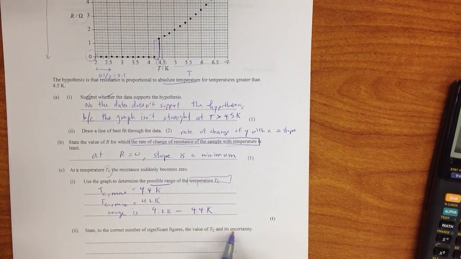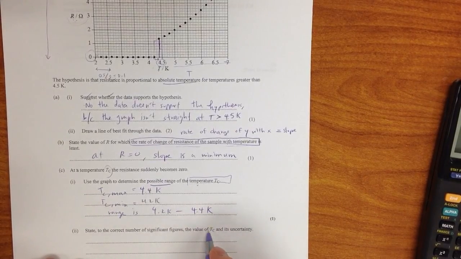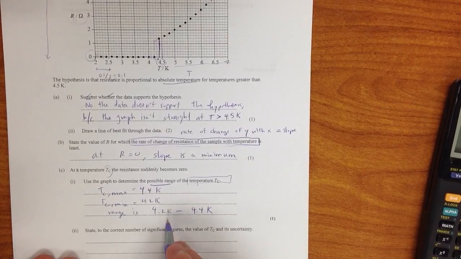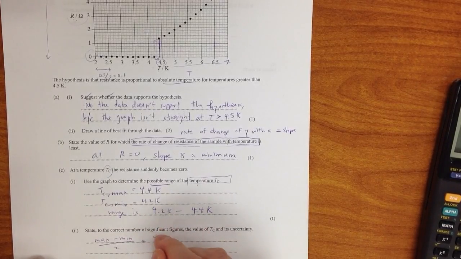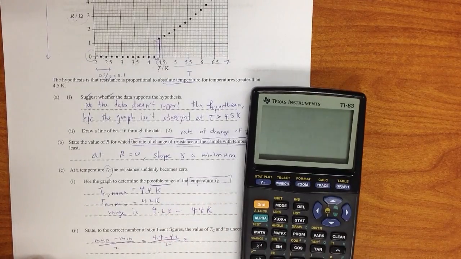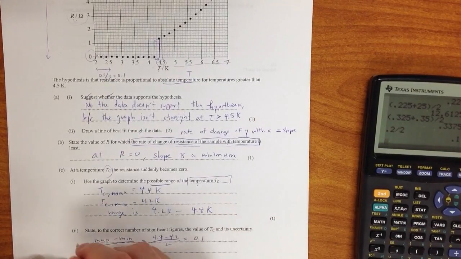State to the correct number of sig figs the value of Tc and its uncertainty. Oh, this is a range. So they want you to say the likely value is halfway between, or at least the central value. Do max minus min over 2. You do 4.4 minus 4.2 over 2. That's going to be 0.2 over 2, or 0.1. That's the uncertainty in Tc.